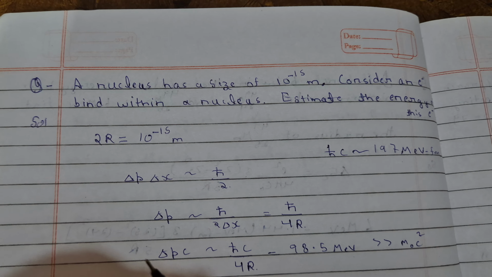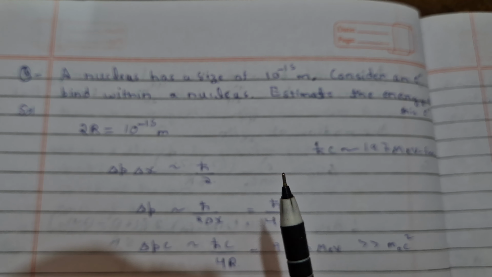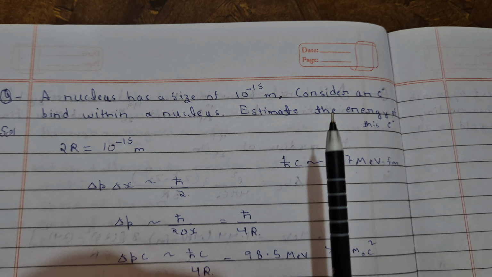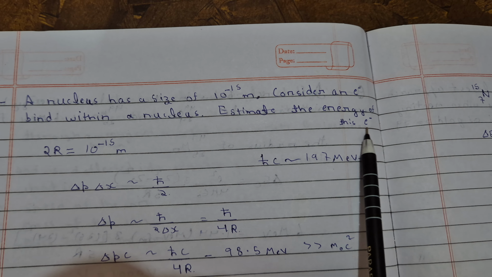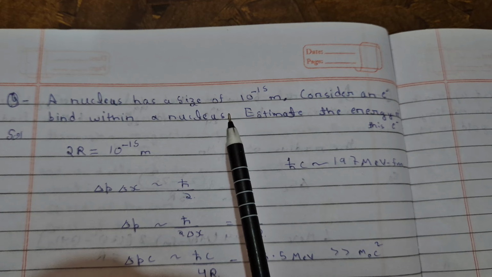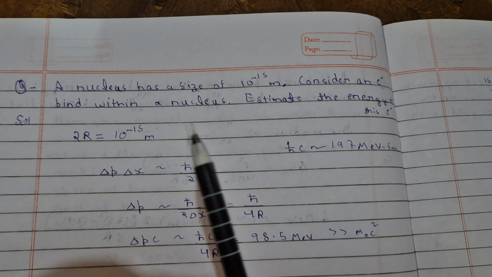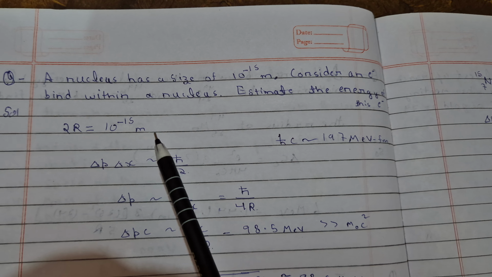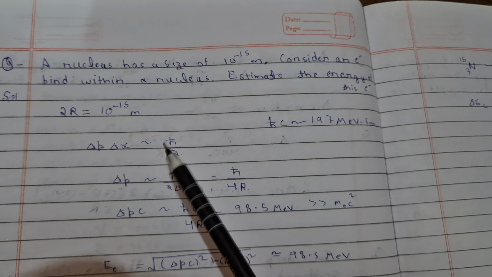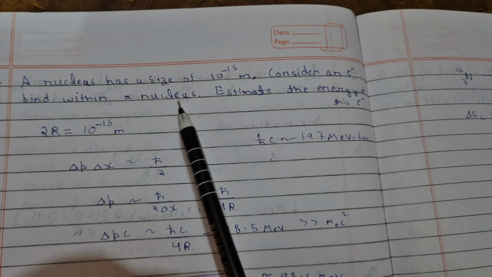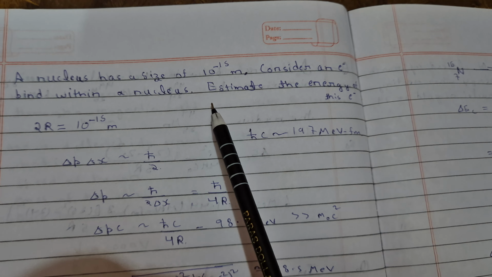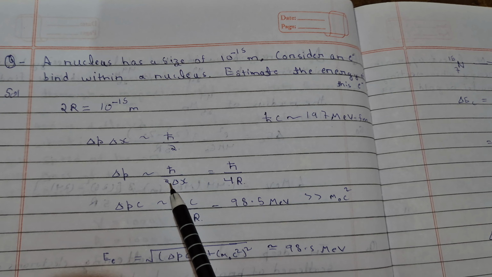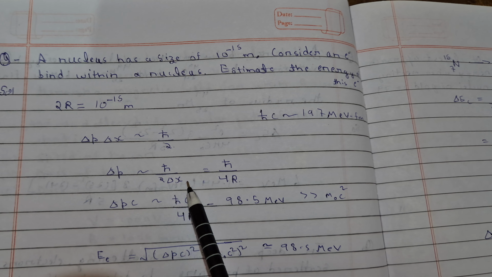Next question: a nucleus has a size of 10 to the minus 15 meter, that is a Fermi. Consider an electron bound within a nucleus. We need to find the energy of this electron if it is inside the nucleus. So 2r must be equal to 10 to the minus 15 meter, that is the size. This given size is delta x. If we use the uncertainty principle, then delta p will be h cut by 2 delta x, where delta x is simply 2r.